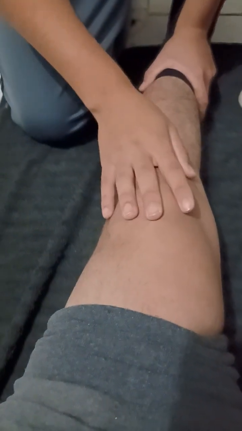Then we move on to the neurological motors, which is the L2 to L4 knee extension and hip adduction, the L4 ankle dorsiflexion and inversion, the L5 toe extension. Just try to extend your toes.